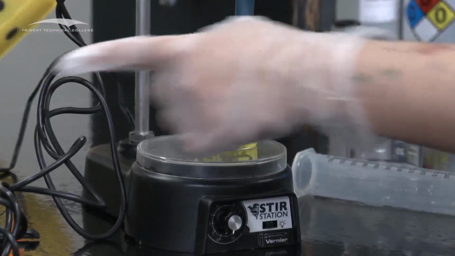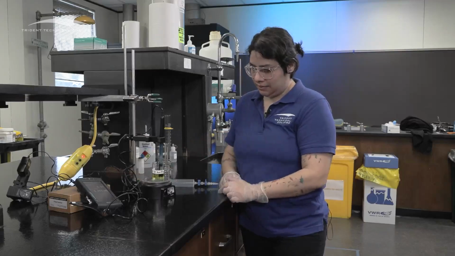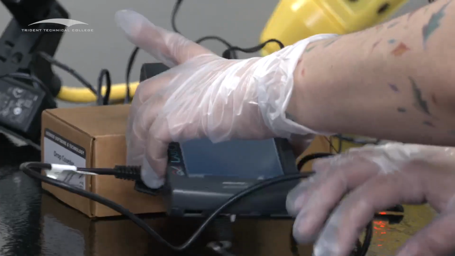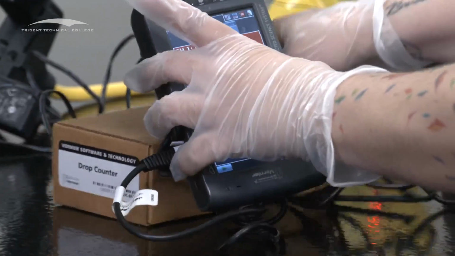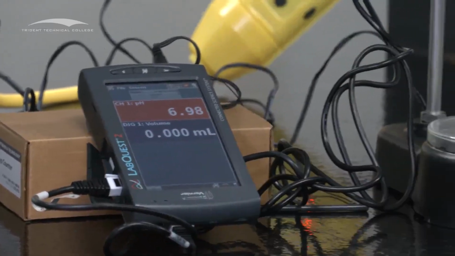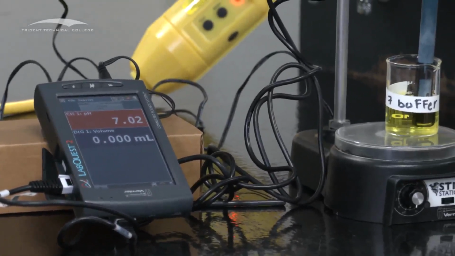And then we're gonna let it read. This one is the red one that says pH. Move the cables. So this one's reading at, just taking a second.